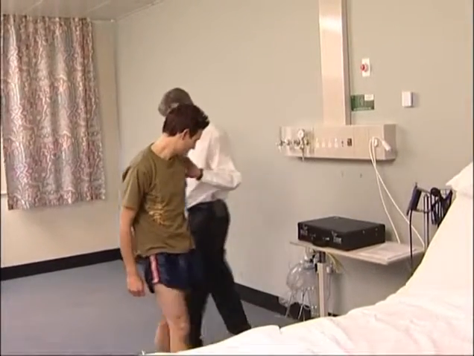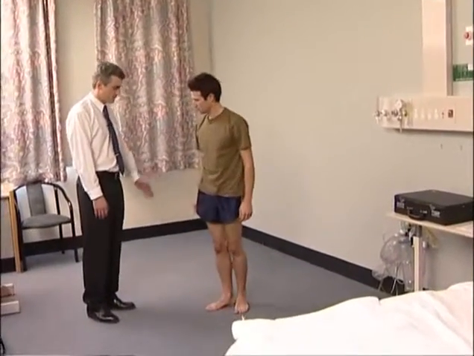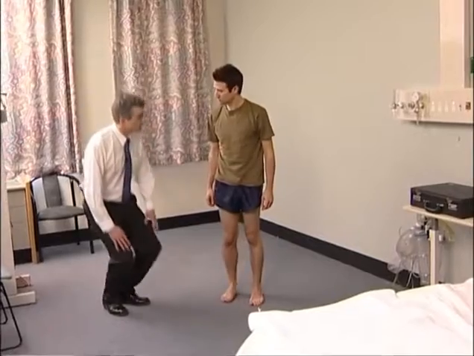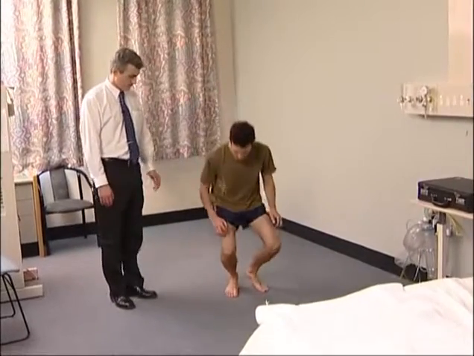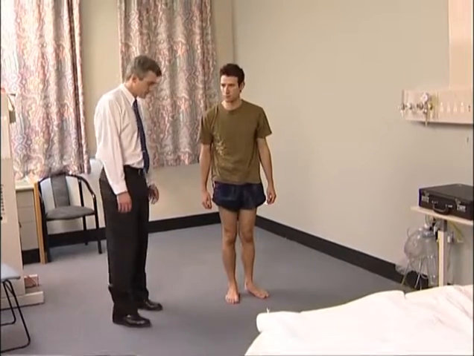All right, just come this way. You can turn around. And what I'd like you to do now is to squat like this. A proximal muscle weakness will make this difficult. Okay. Now test station.